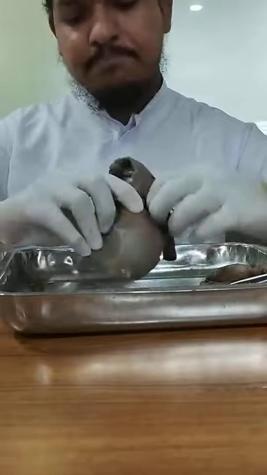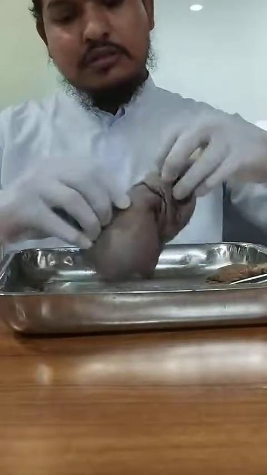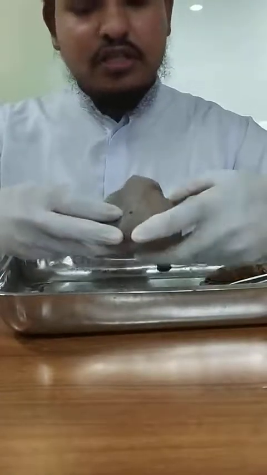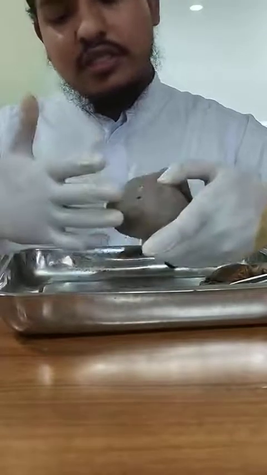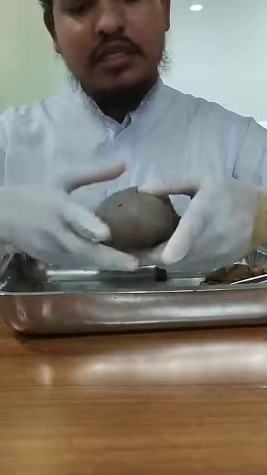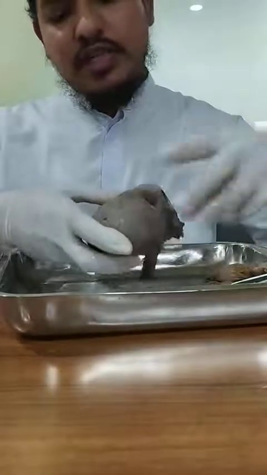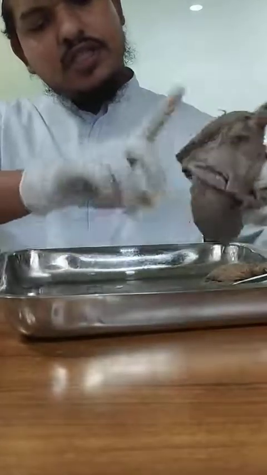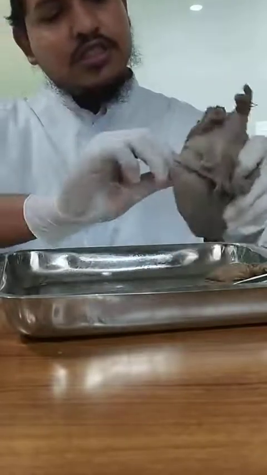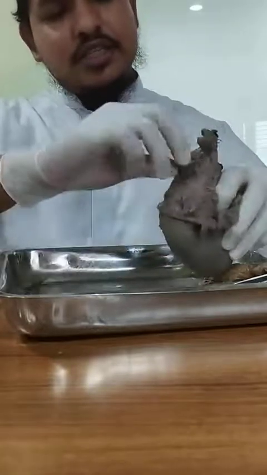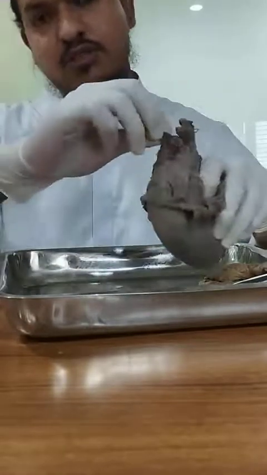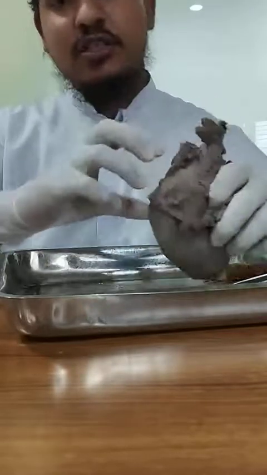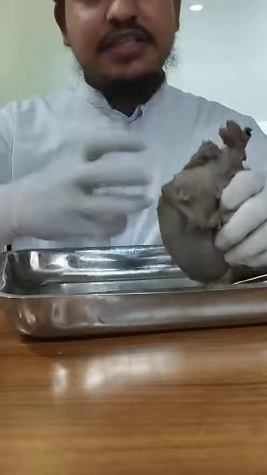Okay, now the borders and surfaces. The heart bears the upper border, the inferior border, the left border, and the right border. This is the right border. You see that this is more or less vertical and extends from the superior opening of the superior vena cava up to the inferior vena cava. This is the right border, and it is fully formed by the right atrium.